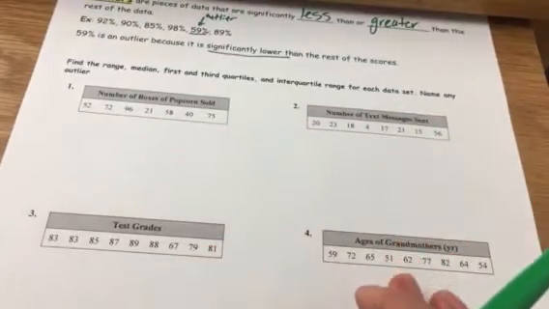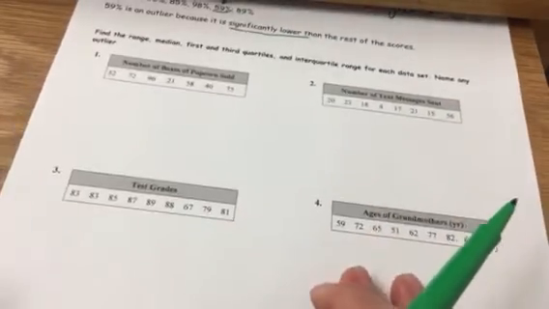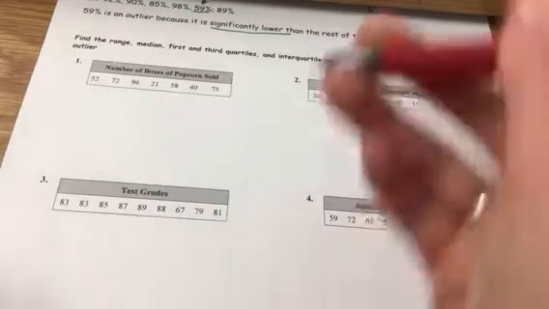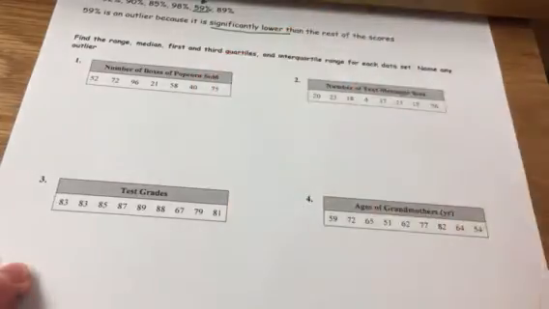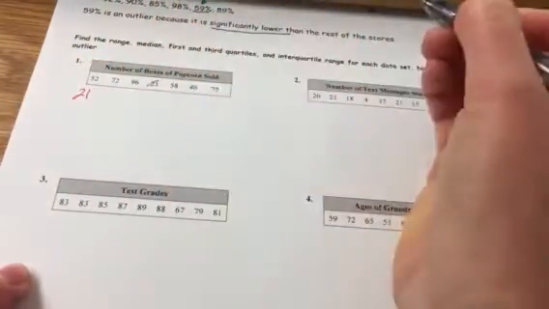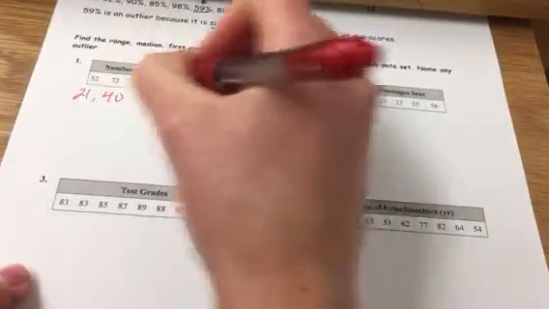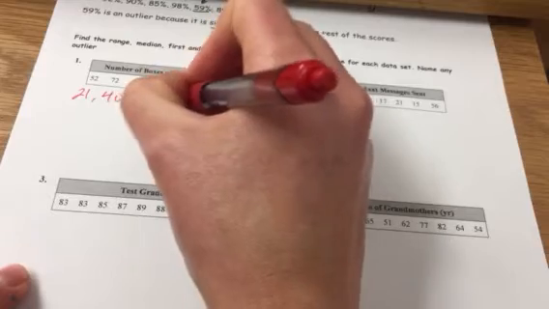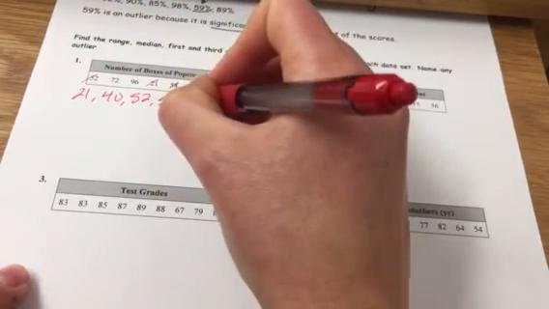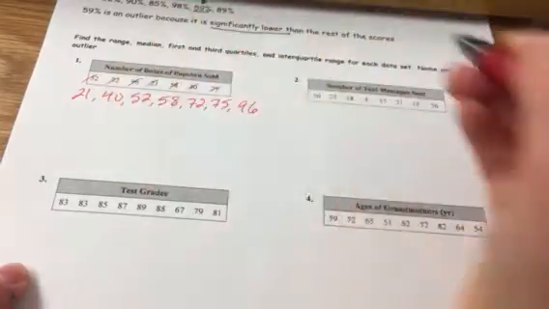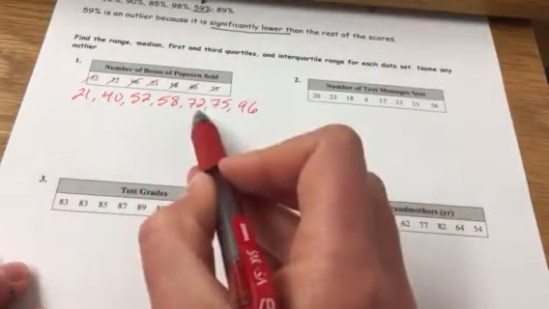So let's go ahead and do some examples of range, quartiles, and identifying outliers. So the first thing we need to do, range is pretty easy, and we'll do that in a moment, but let's go ahead and order our data and start doing the quartiles first. So I've got 21, 40, 52, 58, 72, 75, 96. All right, so I just ordered from least to greatest. I still have all of those numbers.